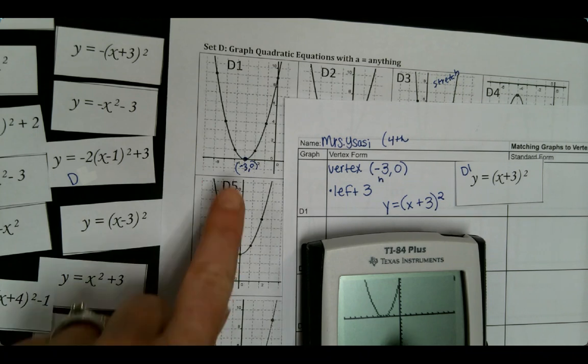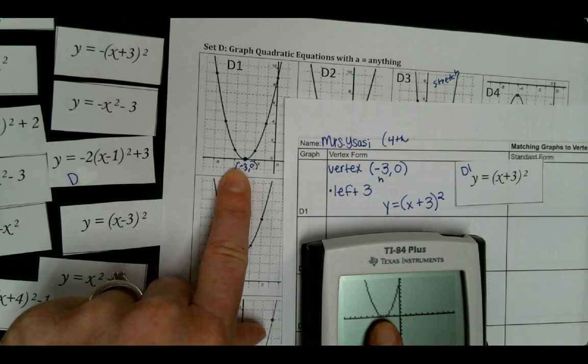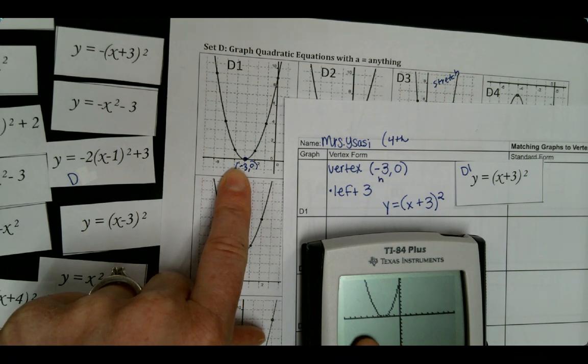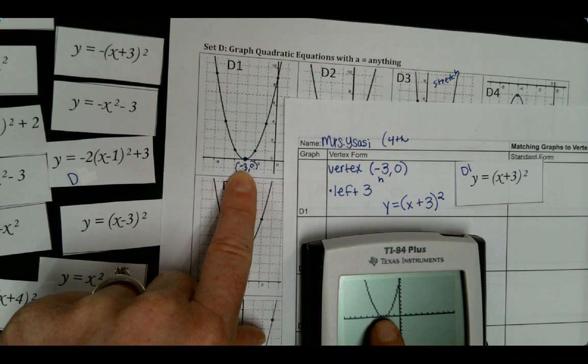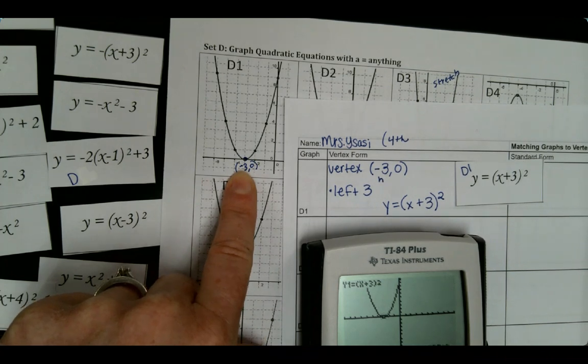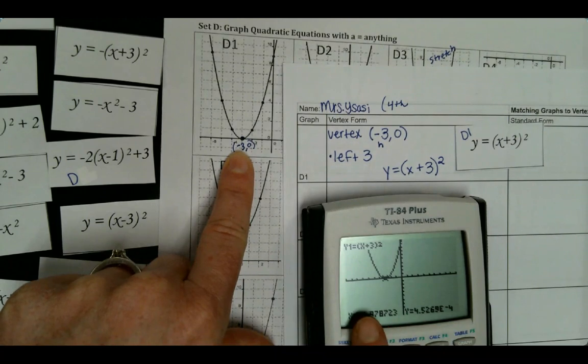Let's just make sure, does it look the same? The only thing that's different is the window, like how it's zoomed in or out, but it's on the x-axis. If we hit trace, we could go and find our vertex, which is -3. Remember that e to the -4, that means it's really, really close to 0 because you would move your decimal over and add a bunch of zeros. So that's right.